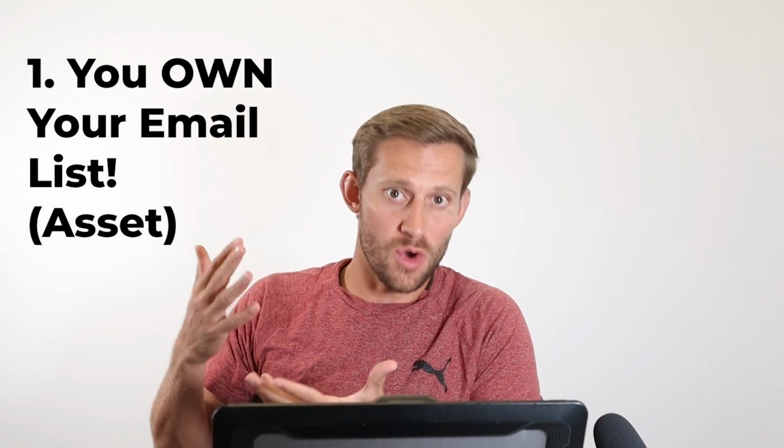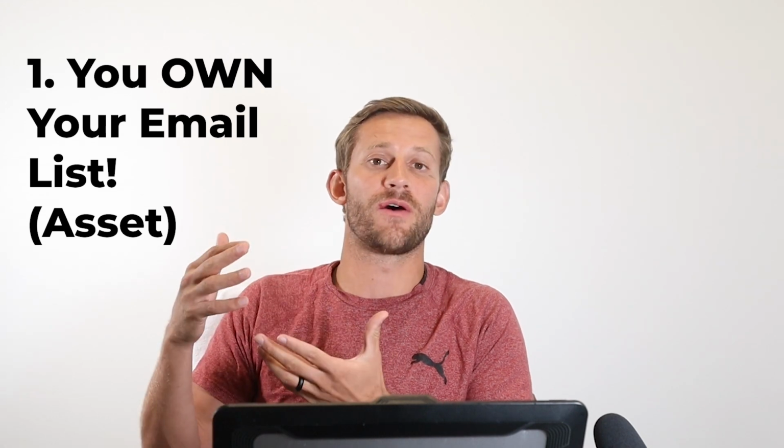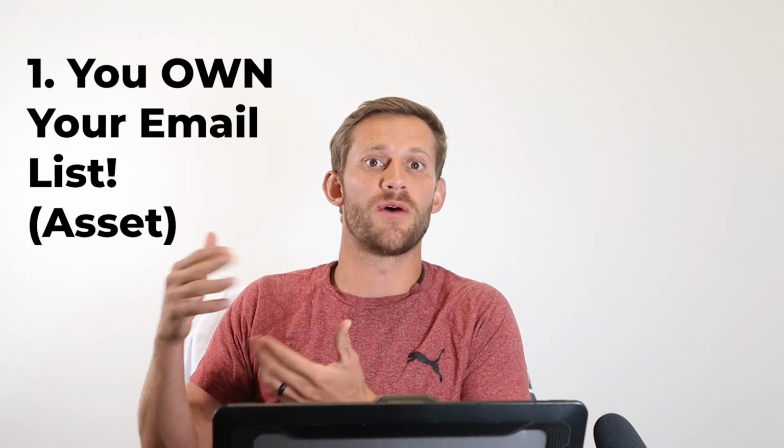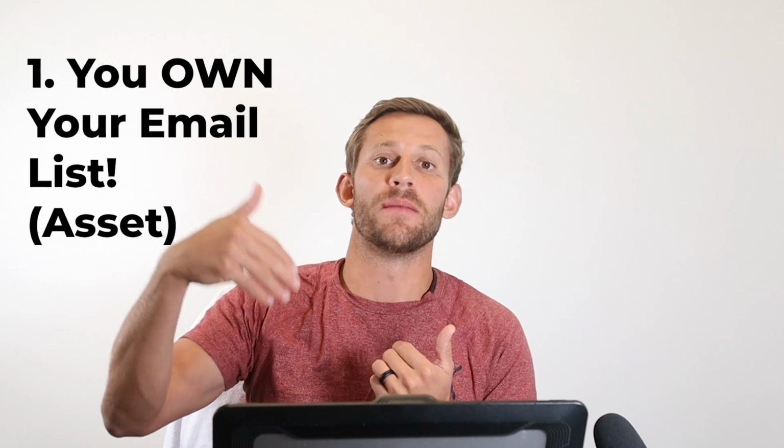And email marketing is different because it is the platform you control, okay? When you get someone's email address and they give it to you, you now own that email address, in that you are now allowed, as long as they don't unsubscribe or opt out, to email and market to that person for the long foreseeable future. And so that's so different from YouTube, right? Because YouTube can shut you down.